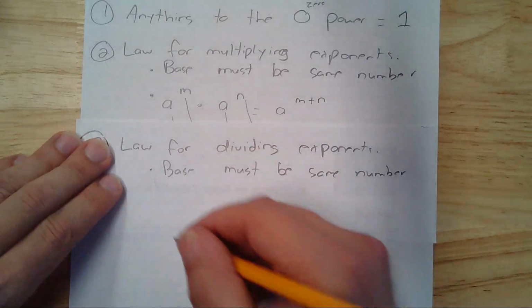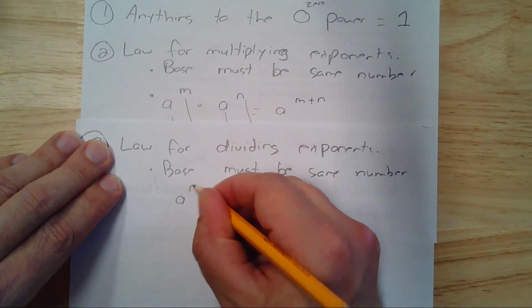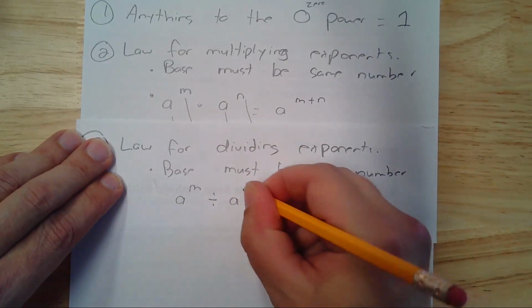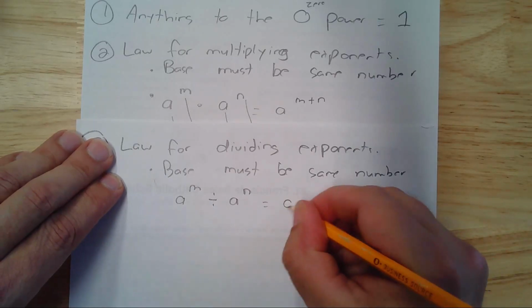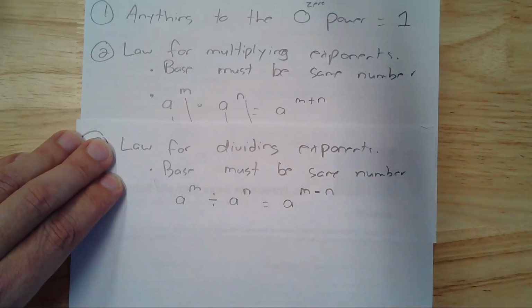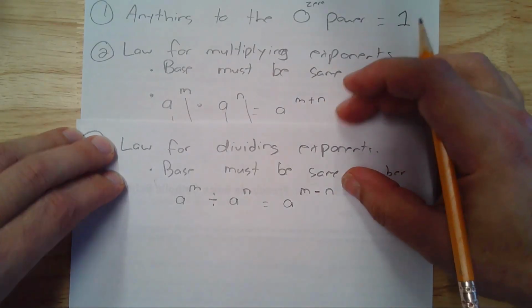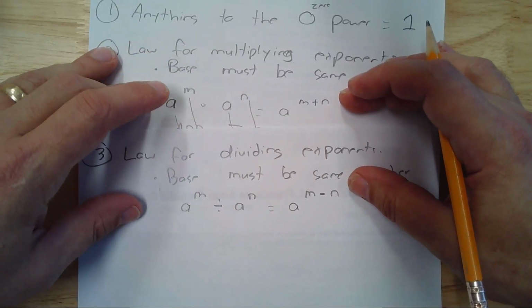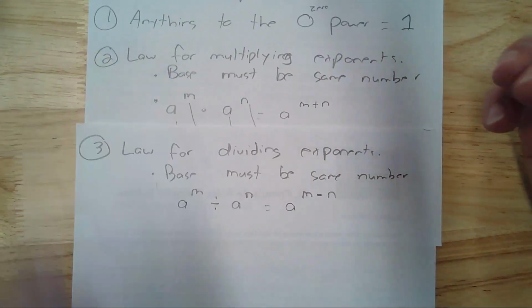So if I have the same letters, a to the m power, this time divided by a to the n power, when I get to the exponent, it's going to be a to the m minus n. What do we do if the n value is bigger than the m value? Then we would have a negative exponent. Right.